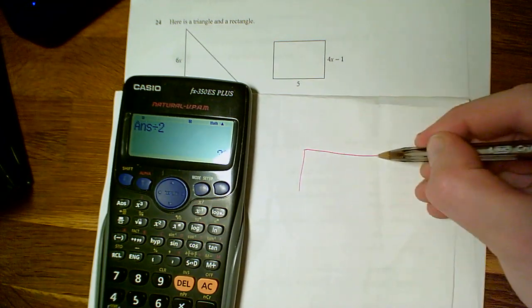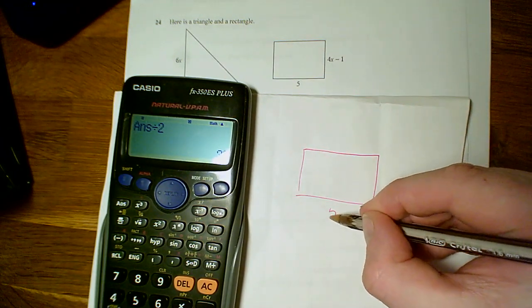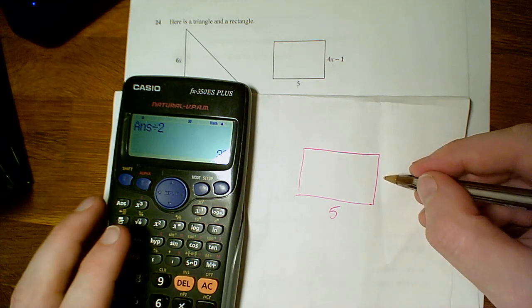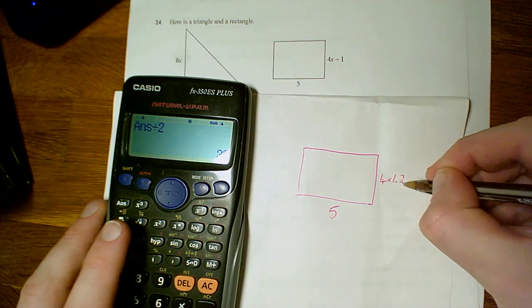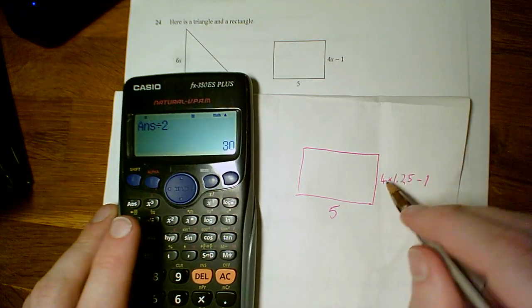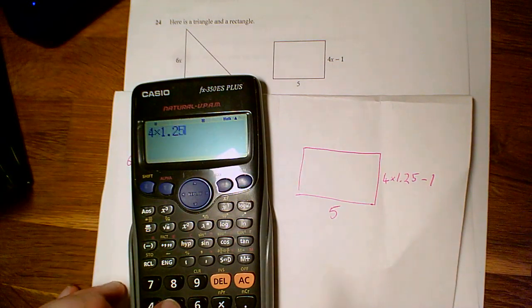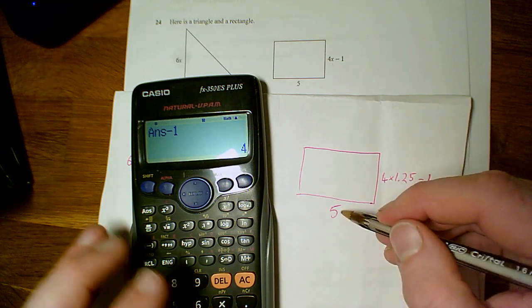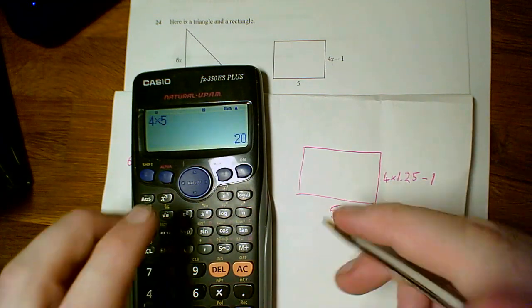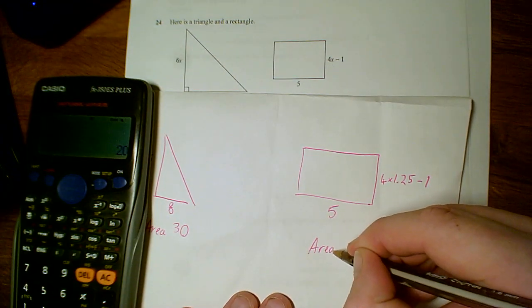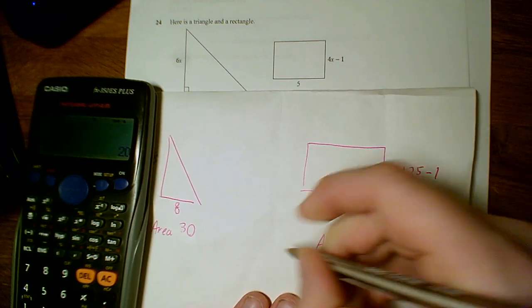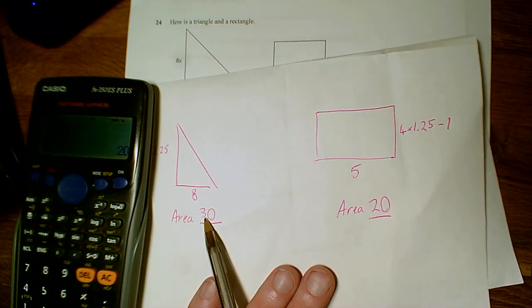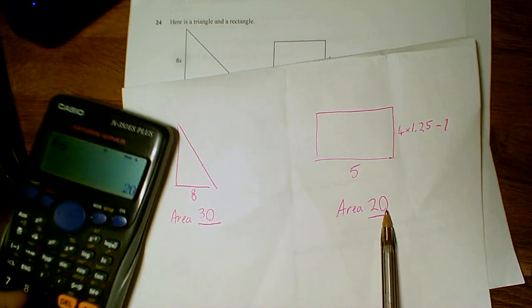My rectangle is 5 wide and 4x, so that's 4 times 1.25 minus 1 for the height. So 4 times 1.25 minus 1, that's got a height of 4, and width of 5, 4 times 5 is 20. Area 20, area 30. Yeah, my triangle is 10 bigger than my rectangle.